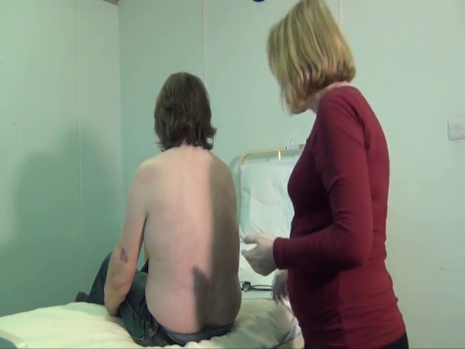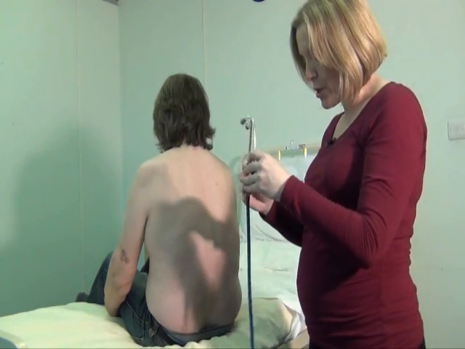Finally, we're going to move on to auscultation. So once again, we're going to use our stethoscope.